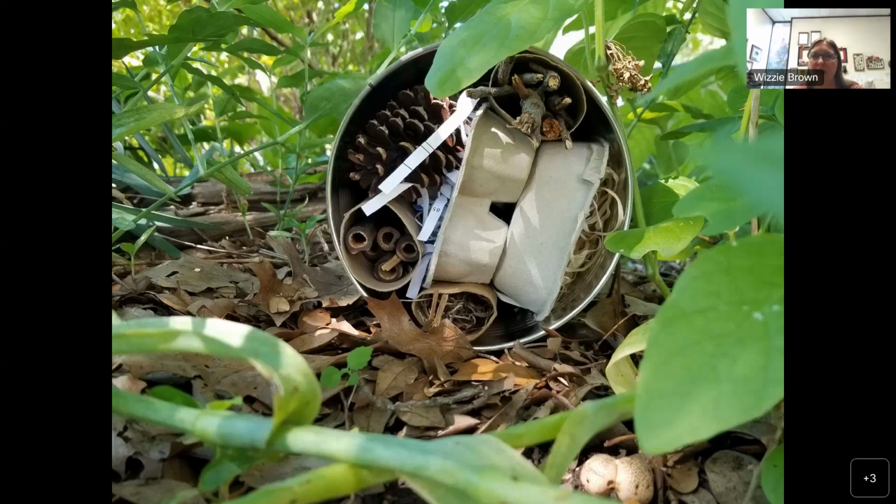This is one that I made. It's one using a big kind of vegetable can type thing, cleaned that out, and then I just used found items: pine cones, toilet paper tubes, egg cartons, sticks, shredded paper. There's just, cram stuff in there. And you can either put it on the ground, or before you fill it up, you can attach it to a fence or a wall or something and then put all of the stuff in it. And again, it's really fun to cycle through with seeing what actually inhabits it and how things move over time.